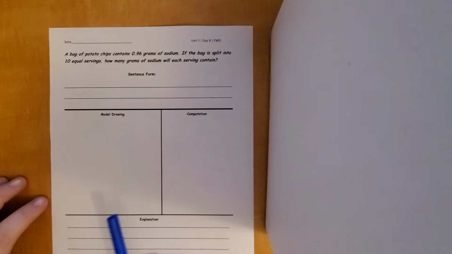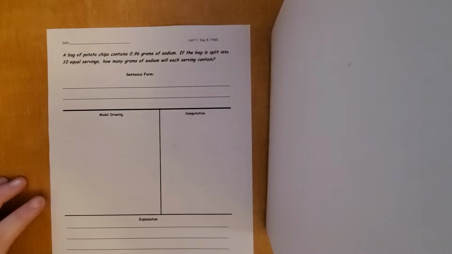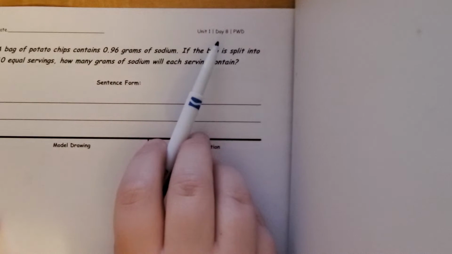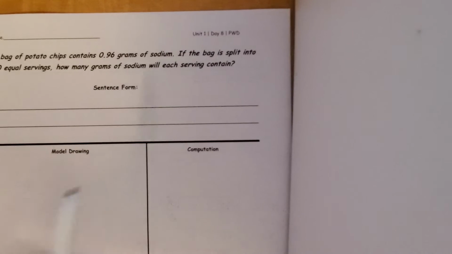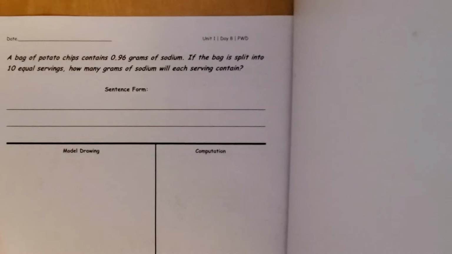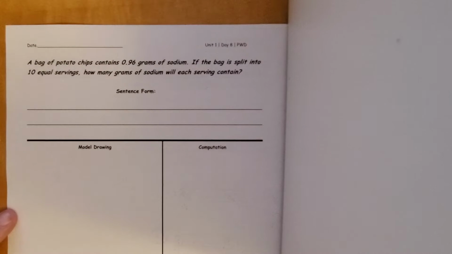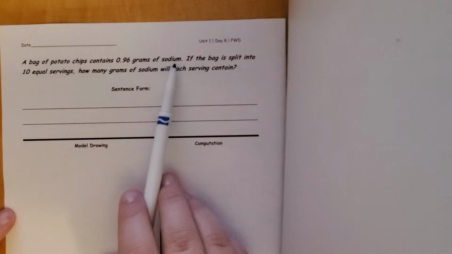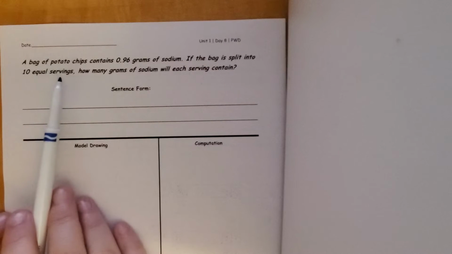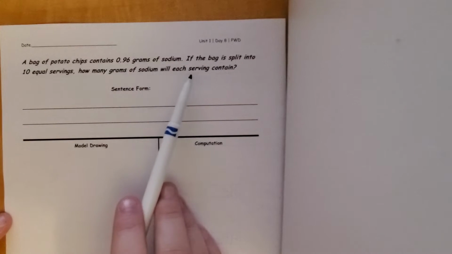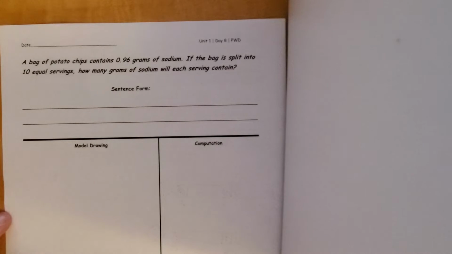But for right now, I want to focus in on our question of the day here. Zoom it in so you can see the question. All right. It says, make sure you've got day 8. We are on our 8th day of virtual learning, so make sure that's the one you have. It says, a bag of potato chips contains 96 hundredths grams of sodium, which is another word for salt. If the bag is split into 10 equal servings, how many grams of sodium will each serving contain?